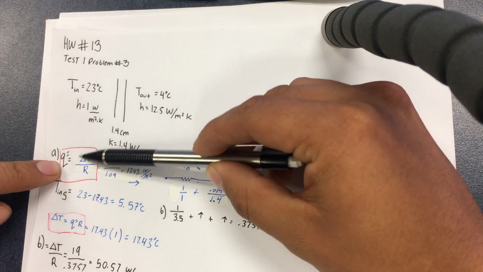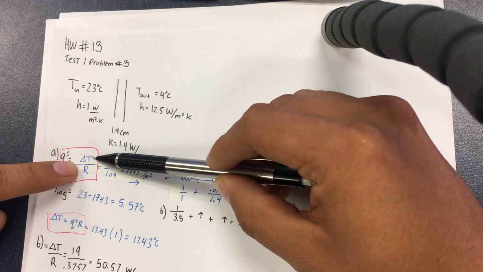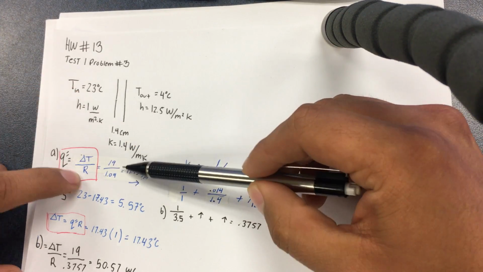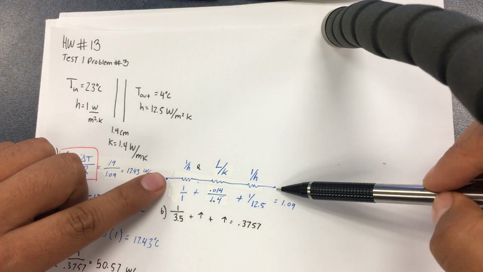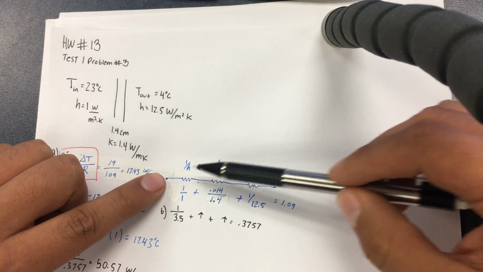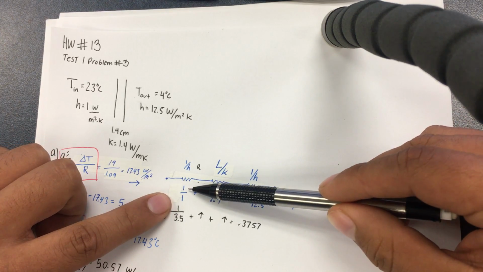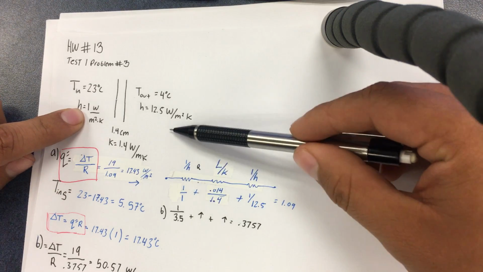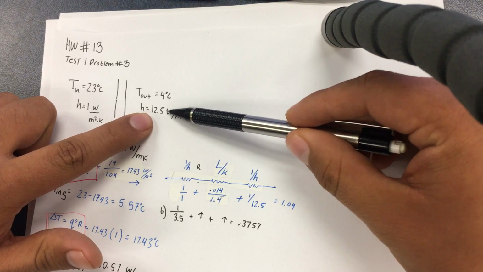To find the heat flux with different resistances, we do the delta T over R, the difference of these two temperatures divided by the total resistance. So right here we write our resistances. We have 1, 2, 3: the air inside, the window, and the air outside. For our given values, the h value for the first resistance is 1, the k value is 1.4, and h for the last is 2.5.